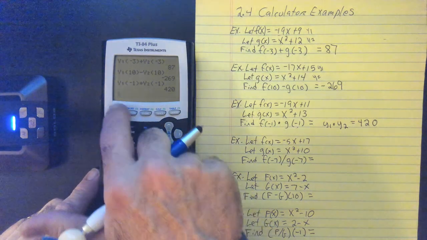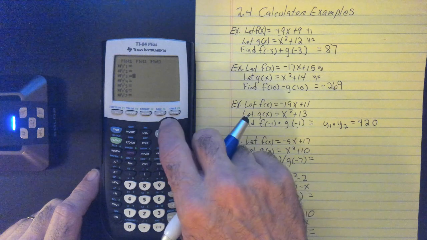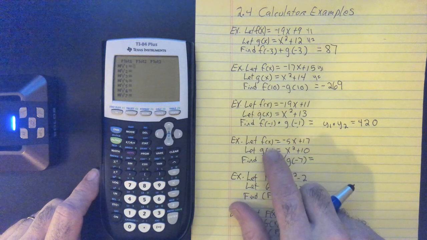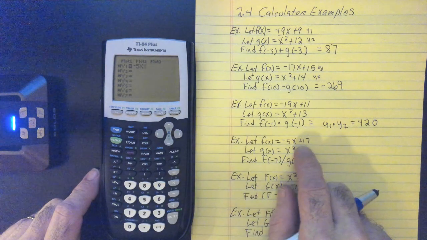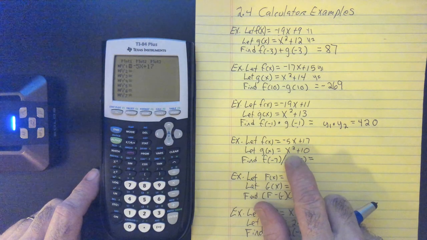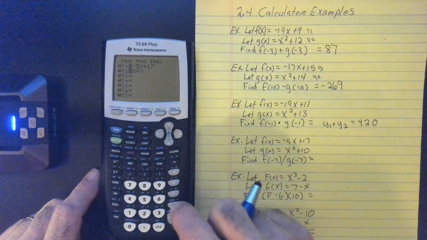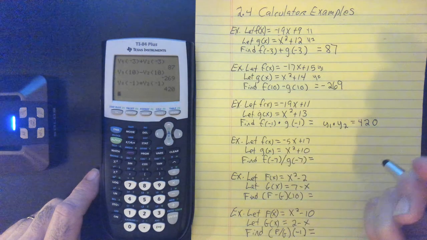We're going to go to y equals. I'm going to clear everybody out. And I'm going to put y1 is going to be negative 5x plus 17. Go to y2. I'm going to make that x squared plus 10. Alright, so I'm going to quit the screen and use my variables again.